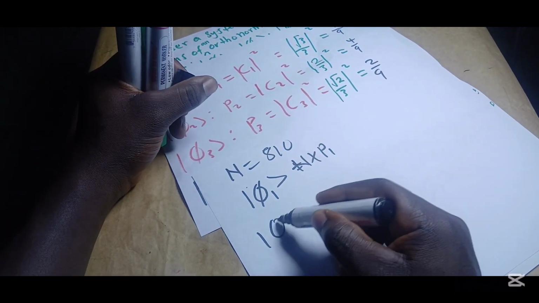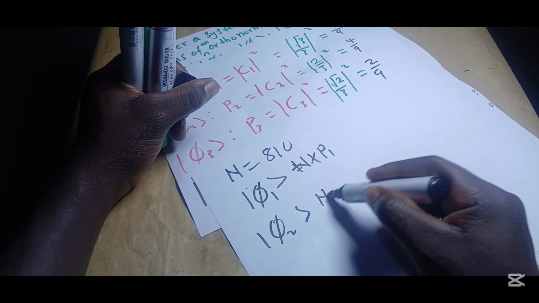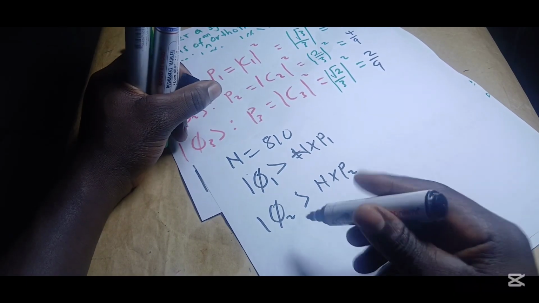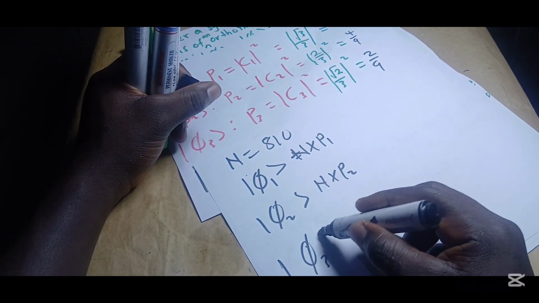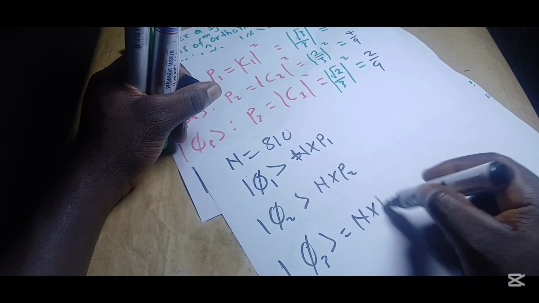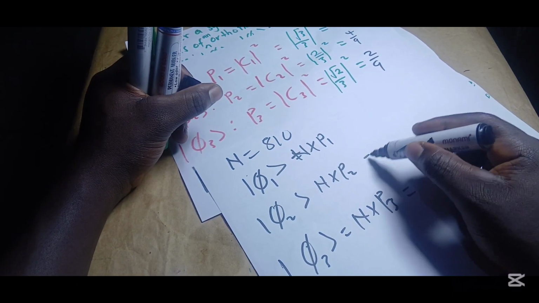For phi 2 it is going to be N times P2, and for phi 3 it is going to be N times P3. So what do we get?